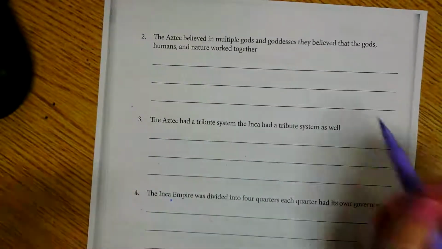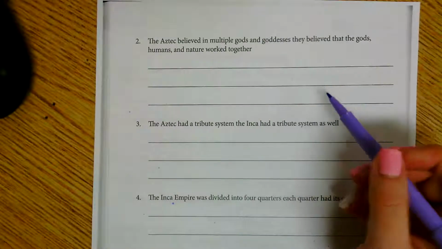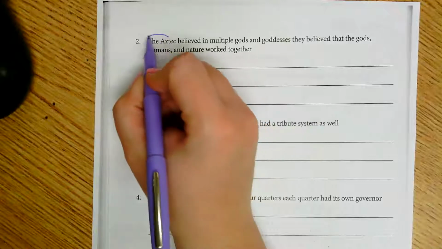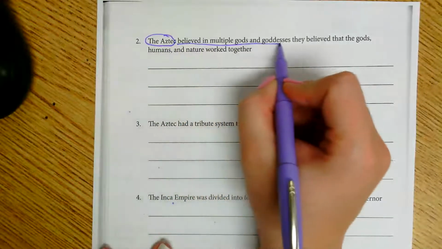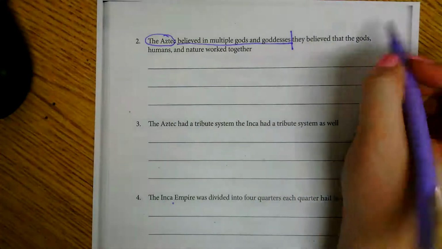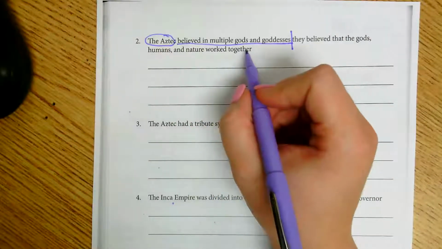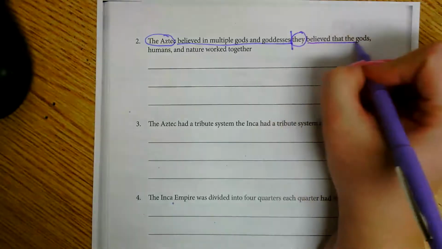All right, the next one says, the Aztecs believed in multiple gods and goddesses. They believed that the gods, humans, and nature worked together. All right, so I see the subject, the Aztecs. What are the Aztecs doing? They believed in multiple gods and goddesses. All right, so that looks like a good place to stop for my first sentence. They believe that the gods, humans, and nature work together. All right, so that's also going to be a complete sentence. I have a subject and I have a predicate.